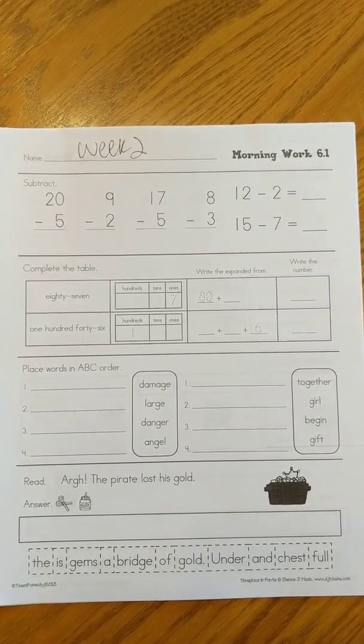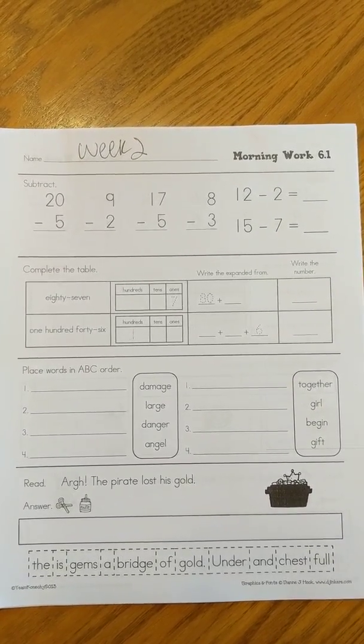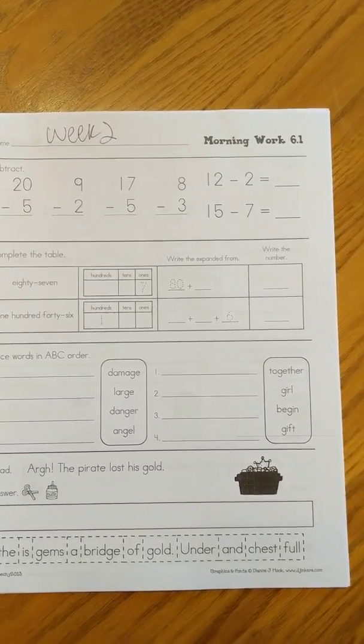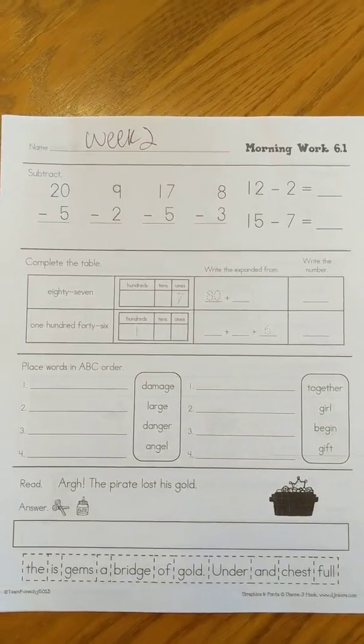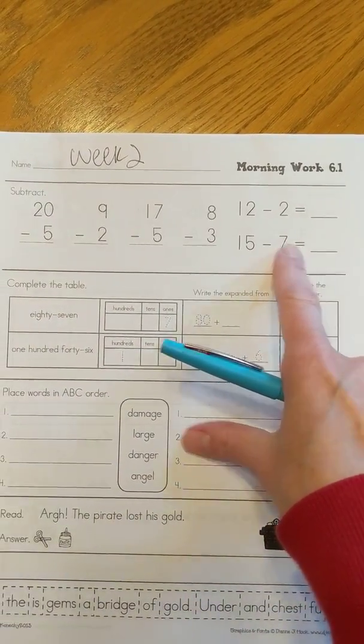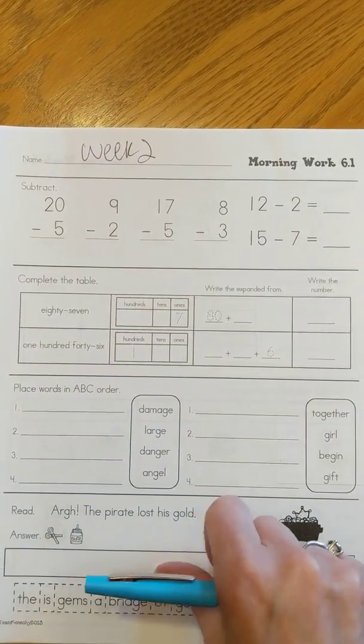We're going to go ahead and start doing the morning work pages. We're going to start right here with morning work 6.1. So up at the top, we've got our subtraction facts. You know how to do those, so I won't go through those.